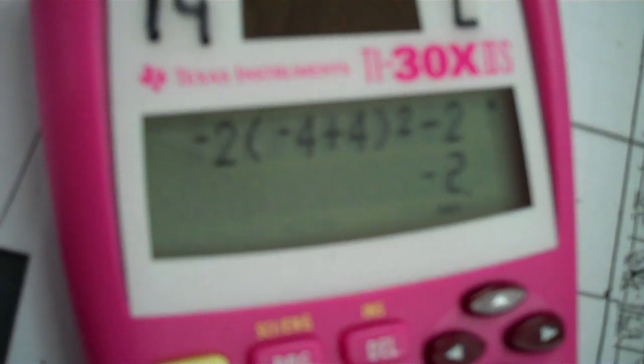Okay, so now I substitute -3 in for x first. So to find the y, this is the input, y is the output. So -2 times (-3 plus 4) to the second power, and then -2, so I got -4. Now I click up, and then -4 goes in for x. I got -2. I click up, and -5 goes in for x.